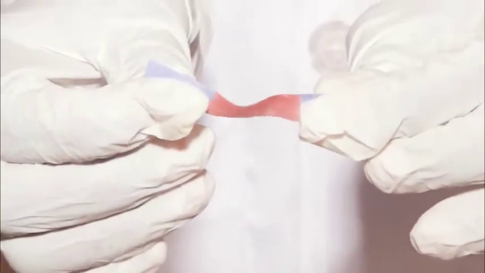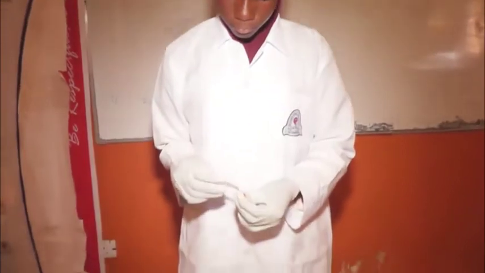And for the lime, as you can all see, it changes to color red, which means that lime is an acidic substance. Now, using red litmus paper, if it changes to color blue, it means that these substances are basic.